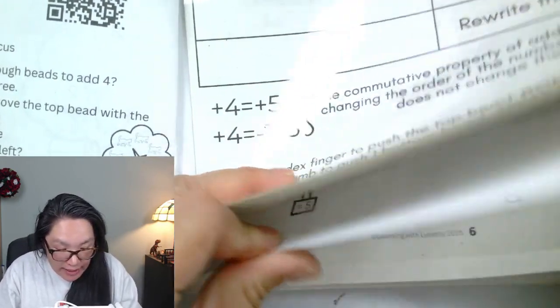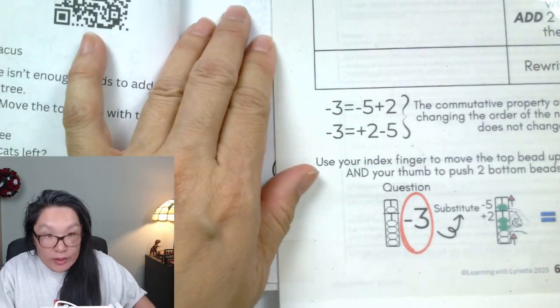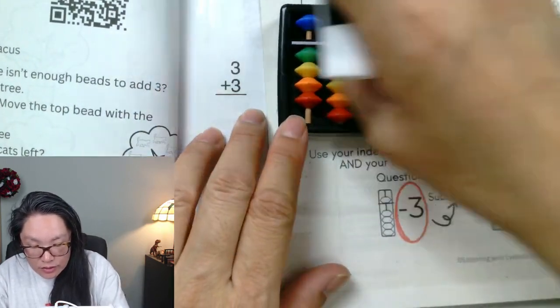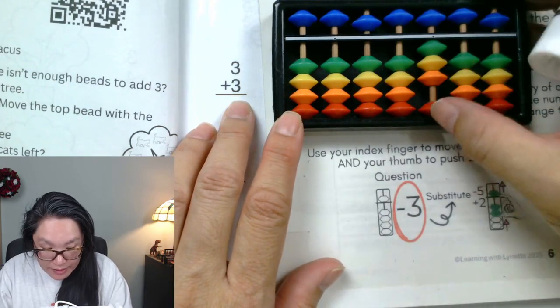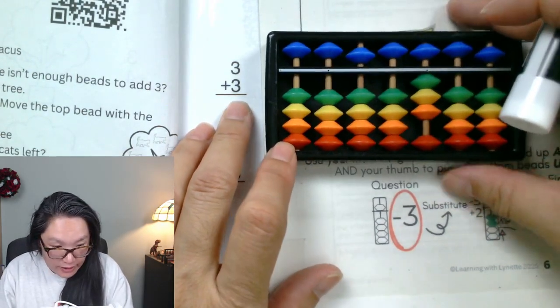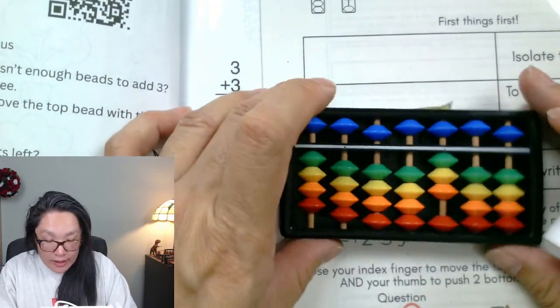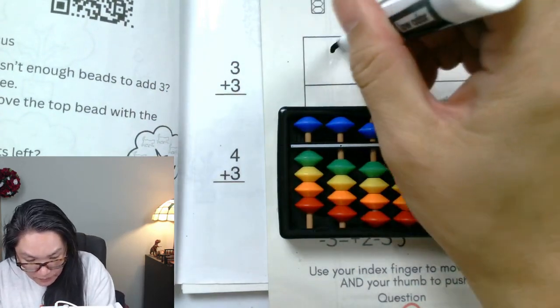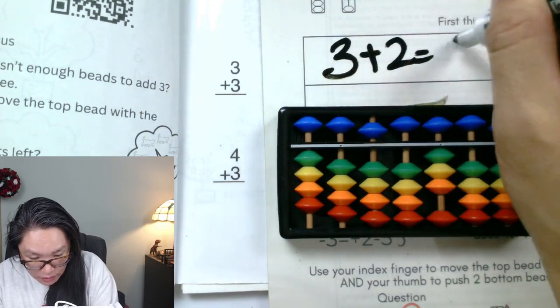So we can do it again for the 3. When we do the 3, let's do 6. Let's do 3 plus 3. Oh, I can't do it. Well, what's the formula, right? To know, the formula is 3 plus 2 is equal to 5.